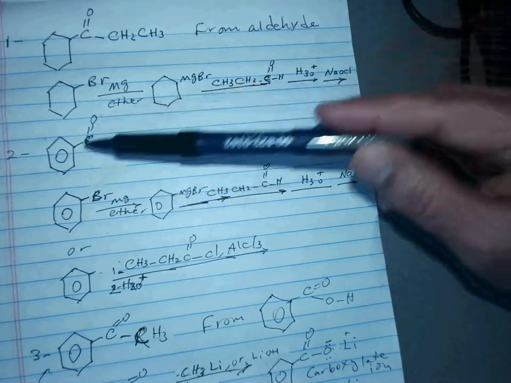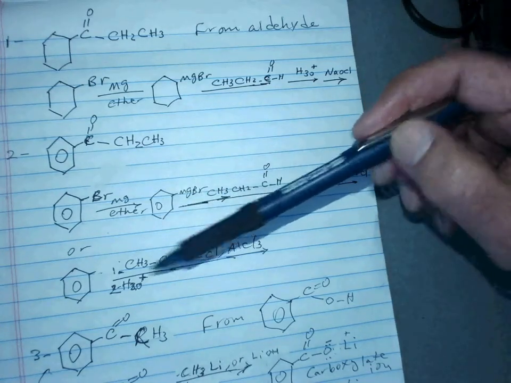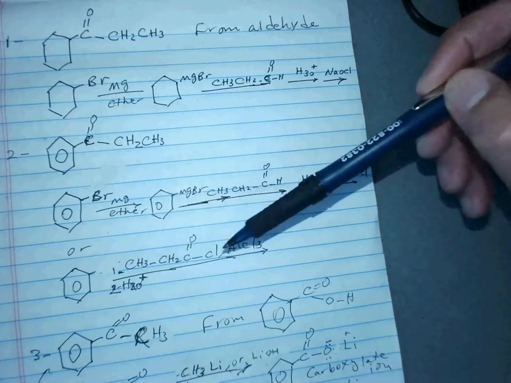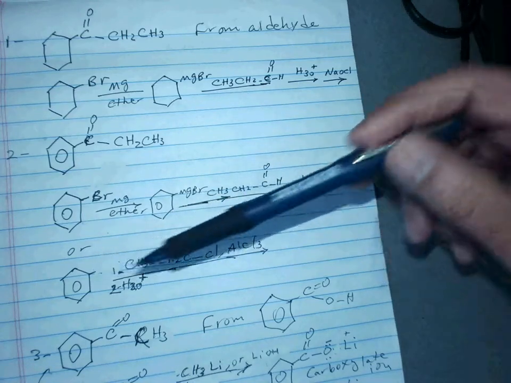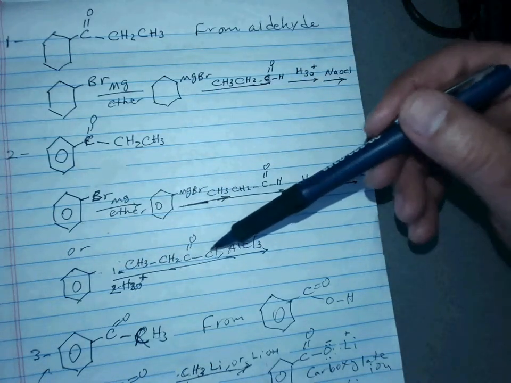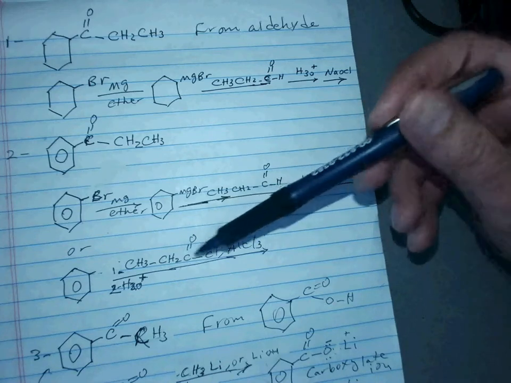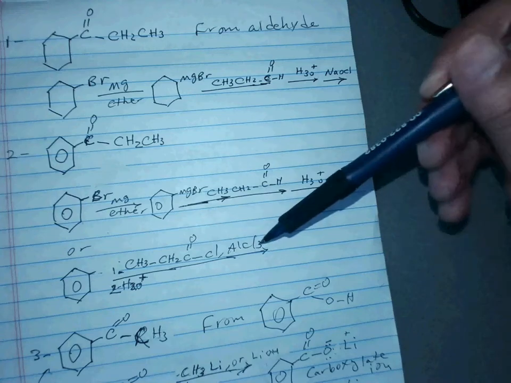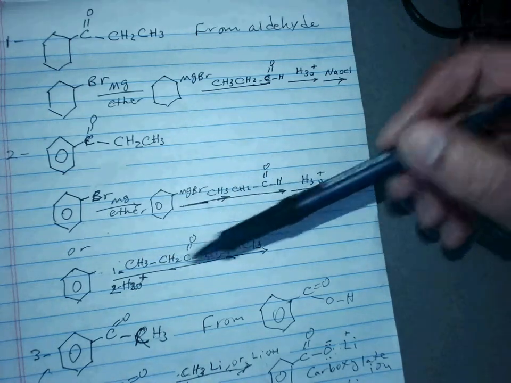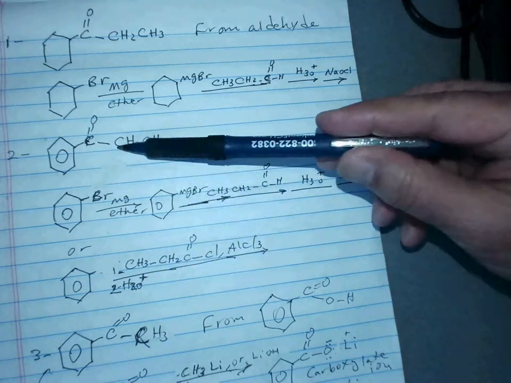But since this has an aromatic ring in it, I can use what we learned in chapter 17. In chapter 17, we learned about Friedel-Crafts acylation, and all I need is to treat the benzene ring or benzene derivatives, it doesn't matter, with an acid chloride. And here is the acid chloride that I'm using, and if I'm using an acid chloride, then I need that Lewis acid. So this is what we use as the first reagent. Then we add water or acidify the solution. Then we get the ketone that we want.